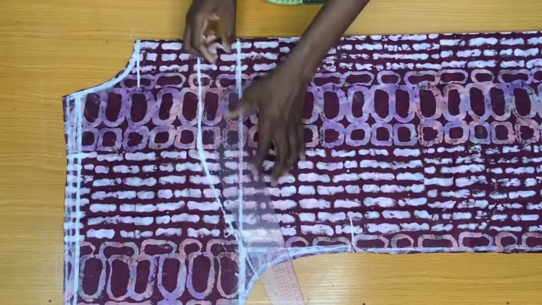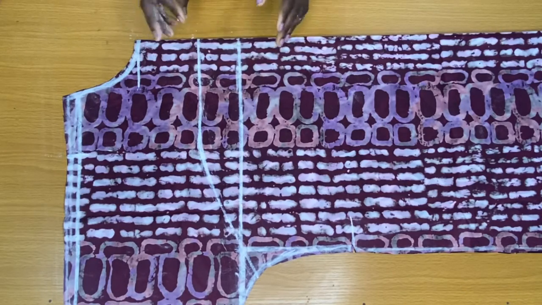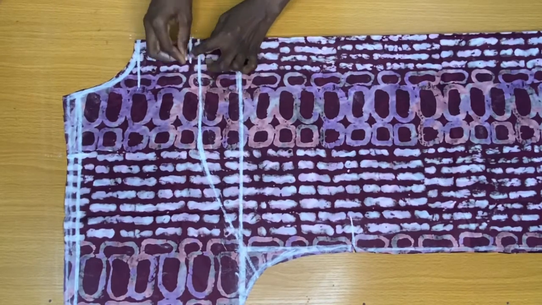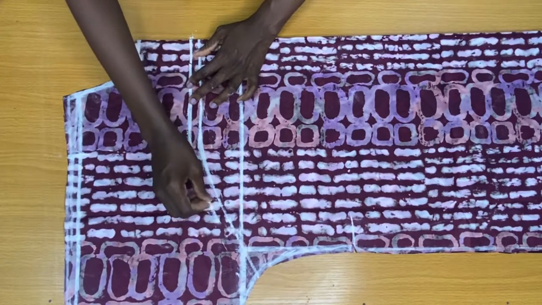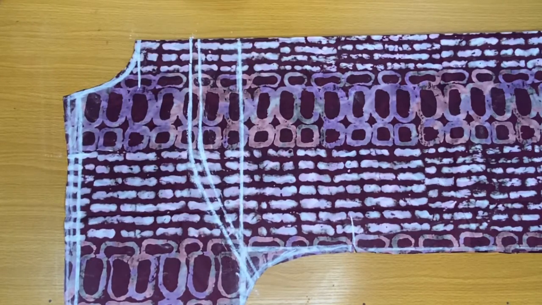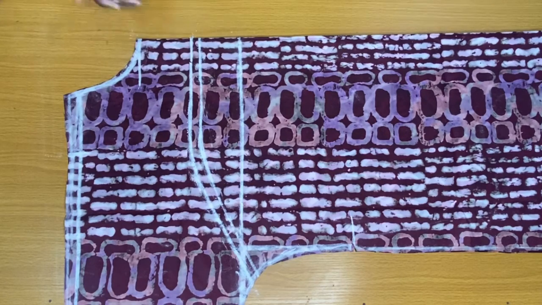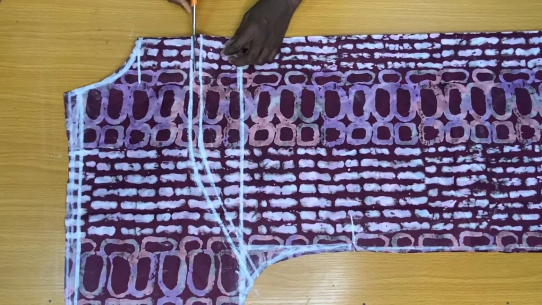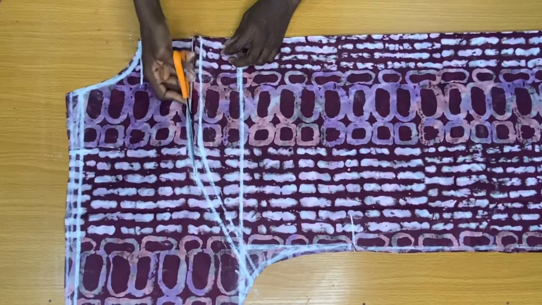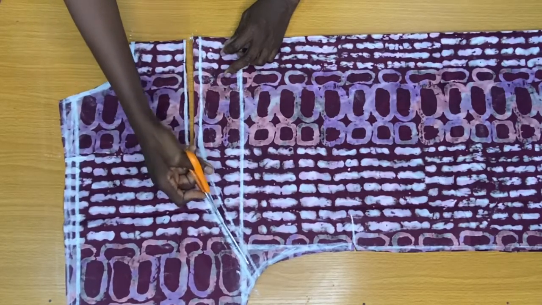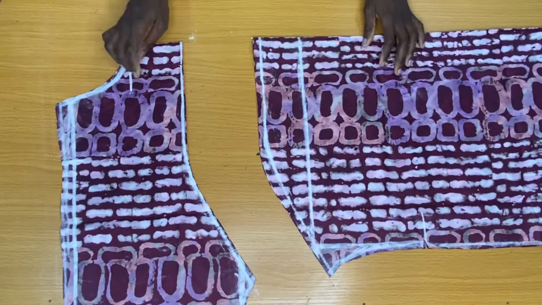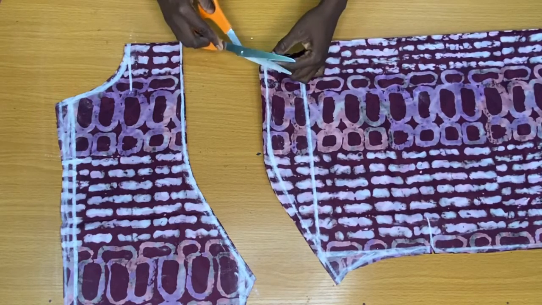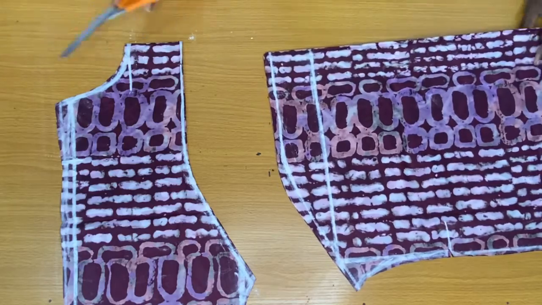The next step is to add a half inch allowance to the top of this new line. So that half inch allowance is what I would be using in attaching the top of this Kampala to the lace itself. So this top part will be placed on the lace fabric.